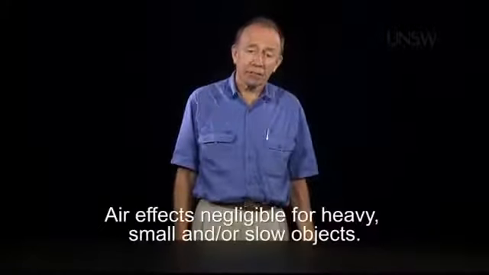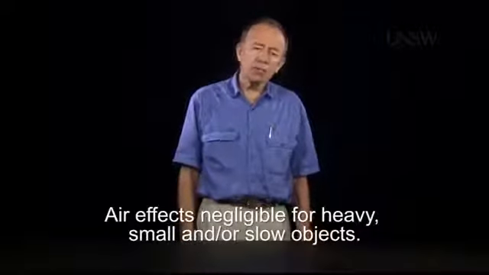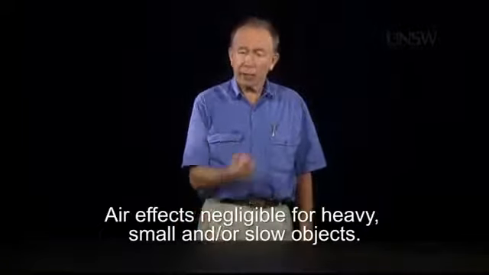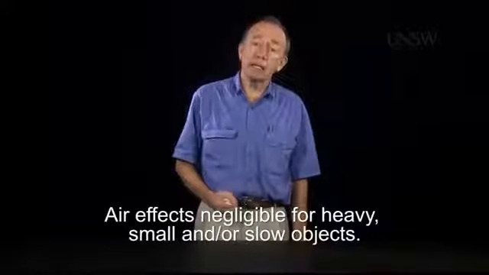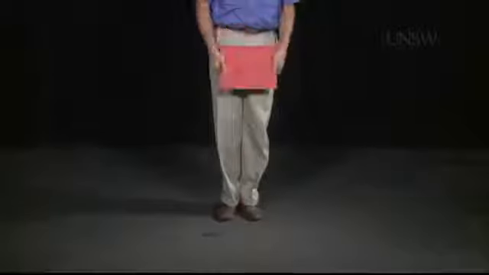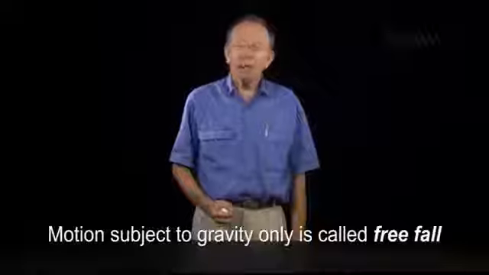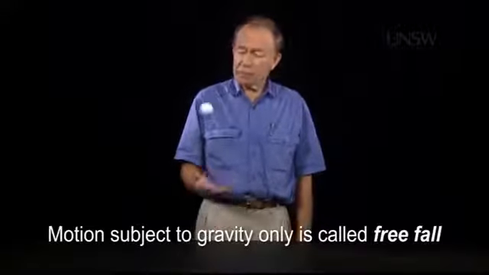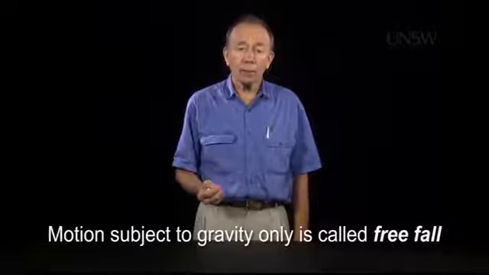In case you're interested, we provide a resource explaining and quantifying air resistance. But here we'll concentrate on objects that are heavy enough, small enough, and moving slowly enough that we can neglect air resistance, as we could for the apple, the ring, and the hammer in our examples. When gravity is the only non-negligible force acting, we say an object is in free fall.